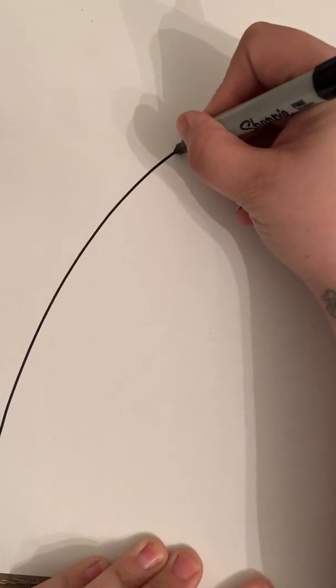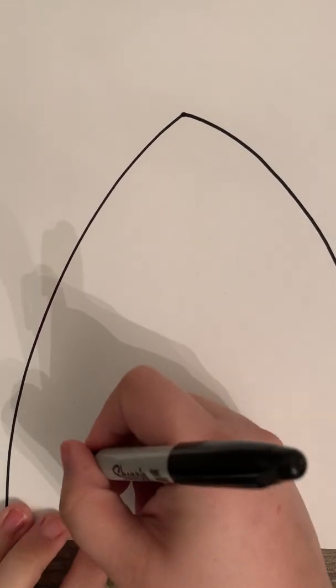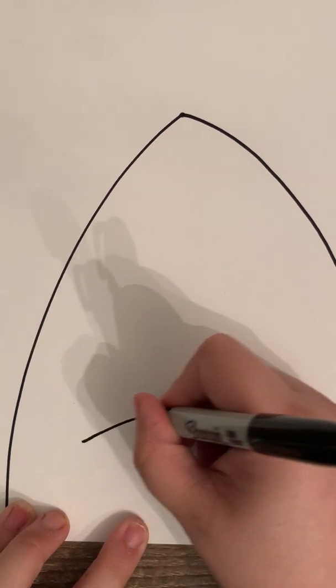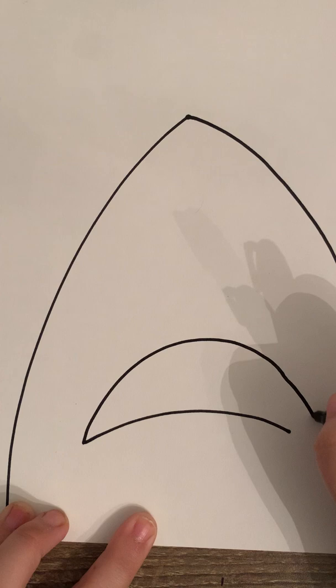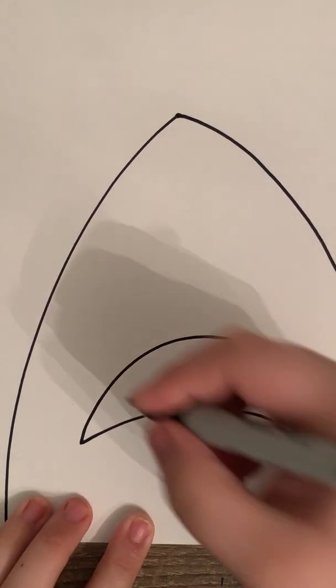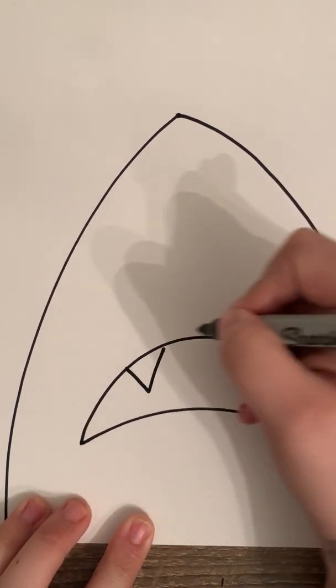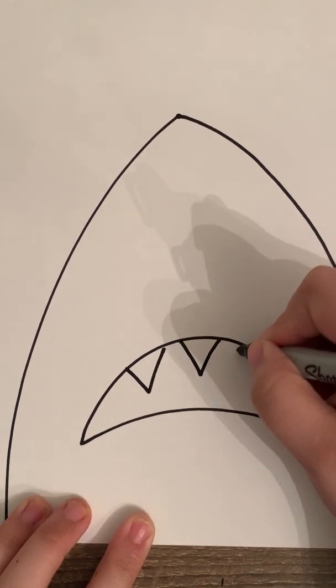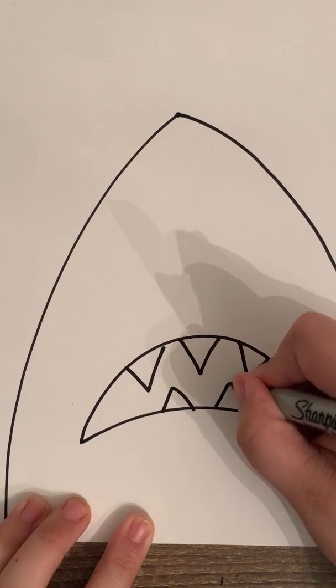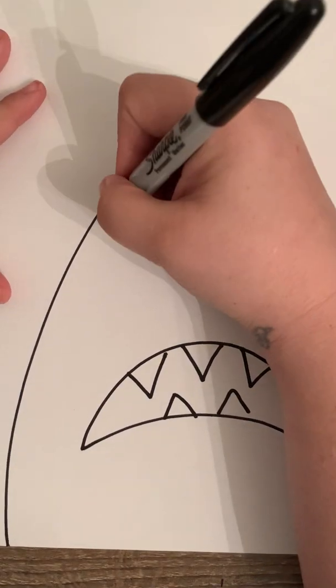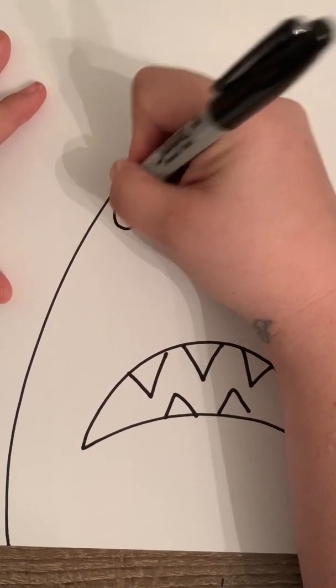So the shark is real simple, actually. You're just drawing a curved line that goes to a point, and do the exact same curved line down. Then you're going to give a little curved line here, and then a bigger curved line. Try to fix that. Sorry, my dogs are making noise in the background. I'm going to give it some teeth with some V shapes. You would then color in the mouth. Then I'll give it eyes.